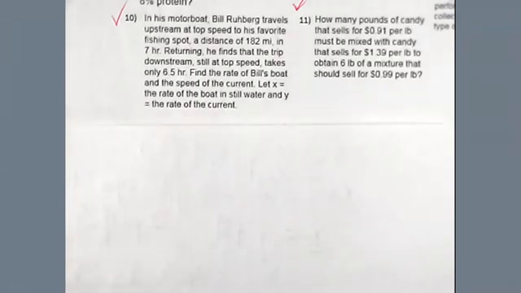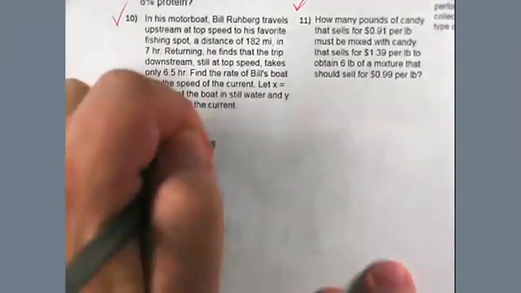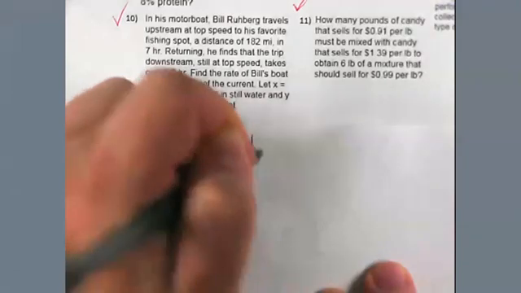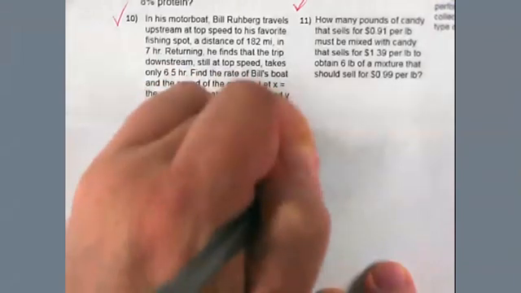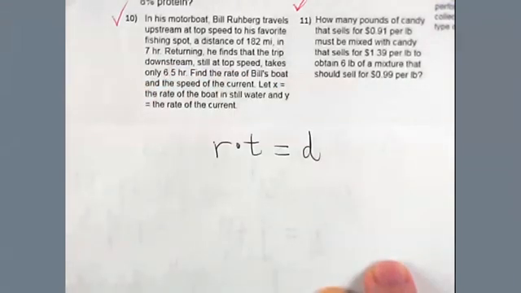Now the main formula that we'll be using is rate times time equal to the distance. Anytime that you are working with rate, time, or distance, or even if you're mixing stuff together like candy, like in number 11, you can use a table to set up your system.